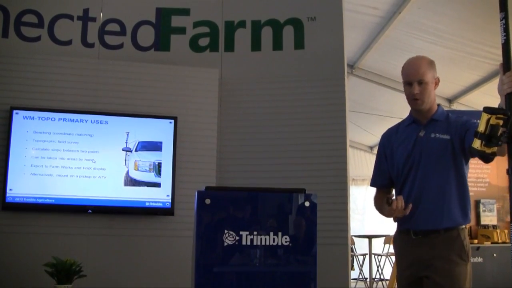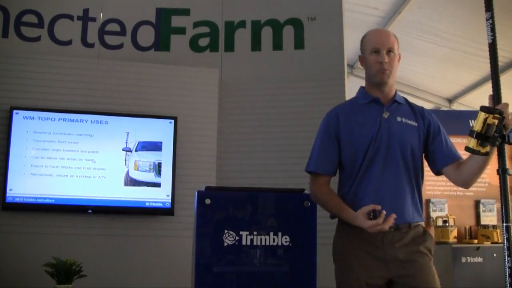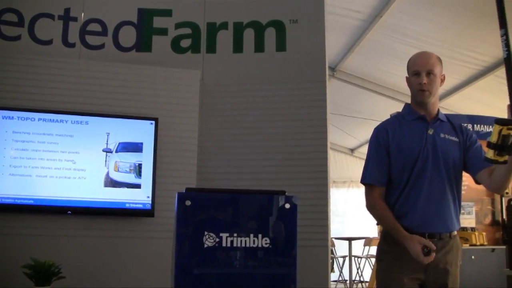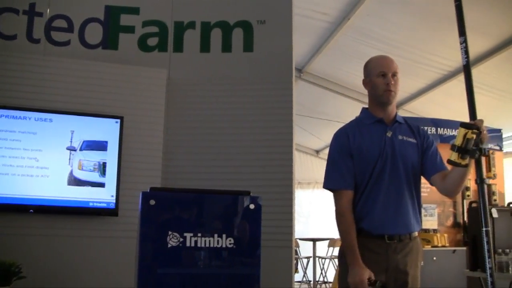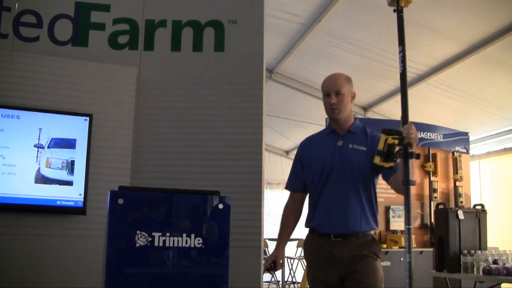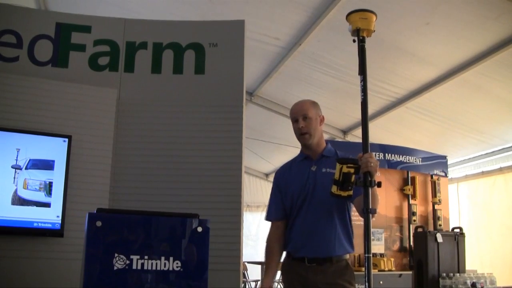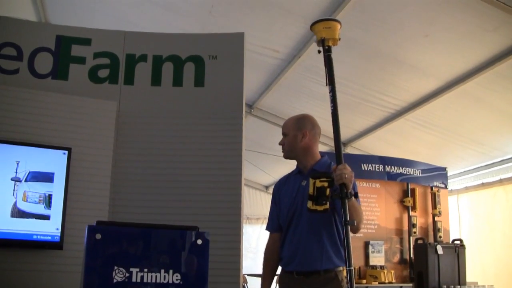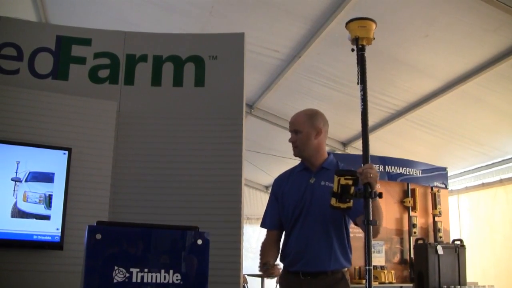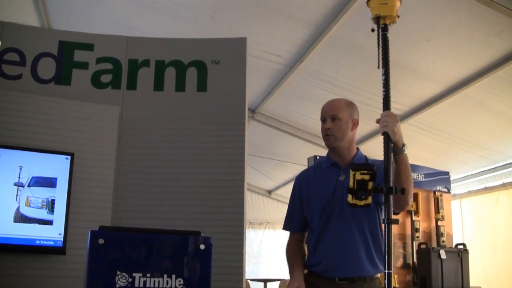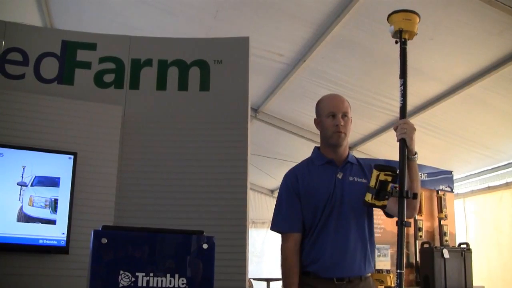The topographic field survey, which is the really important piece, that's what we're really using this system for. So I can go out and collect my boundaries, I can collect spot heights or topographic points in the middle of the field. I can also collect section lines, which are really important for both land leveling and for drainage. And again, I can take these out into these areas by hand. I no longer need to drive a vehicle through the field to collect my topographic survey data.